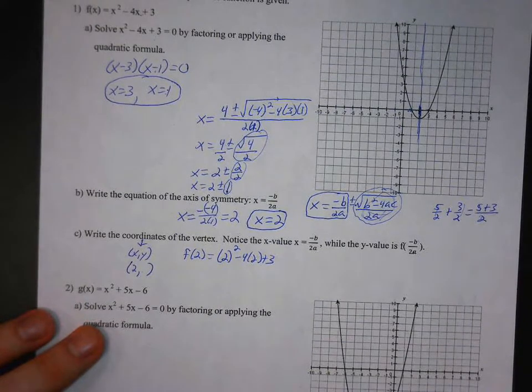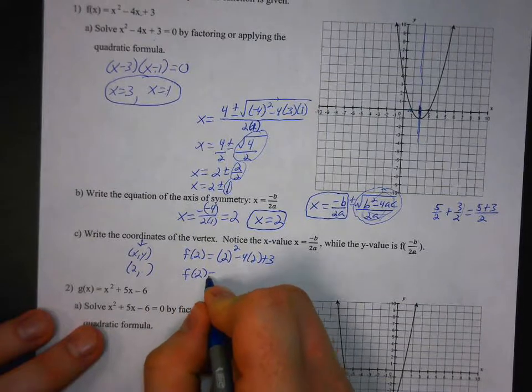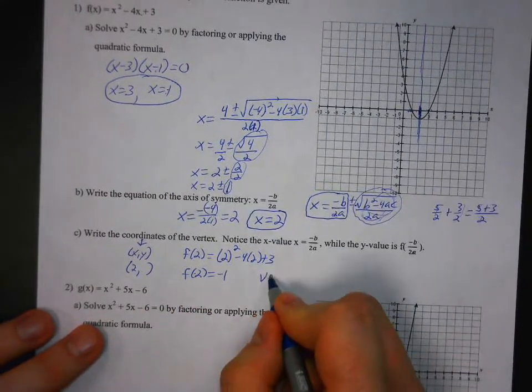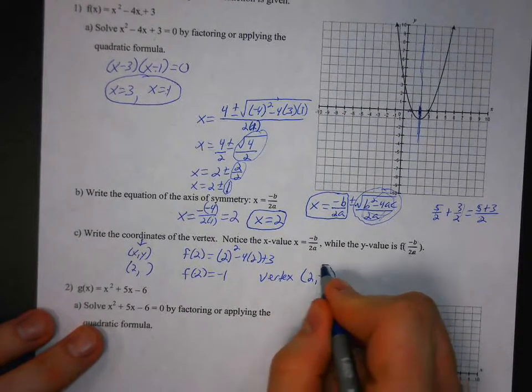Okay, and when we do that, we end up with negative 1 for the solution. Okay, so the vertex is at 2 comma negative 1.